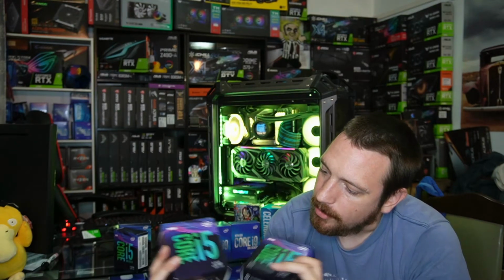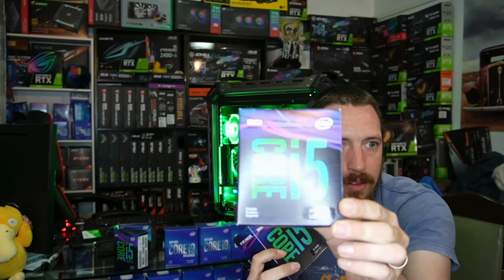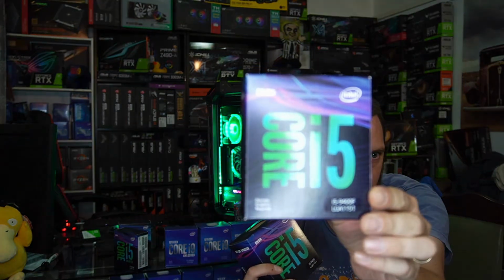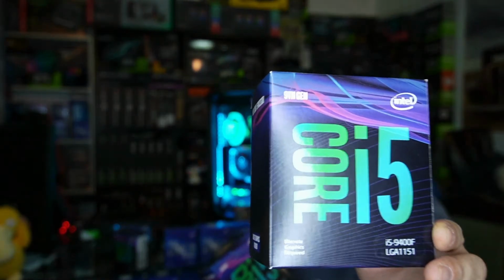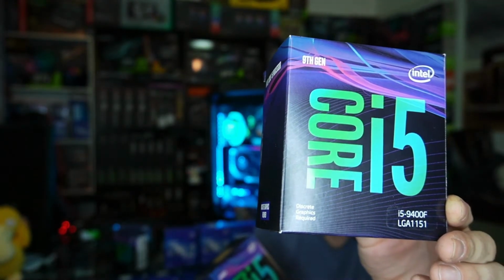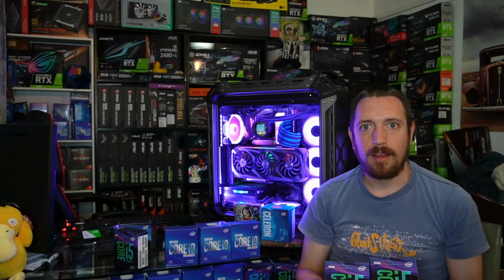The F does not have onboard graphics. And you'll notice that in the other corner it says discrete graphics required. So any CPU that you pick up from Intel that has the F at the end specifically requires you to have a graphics card.